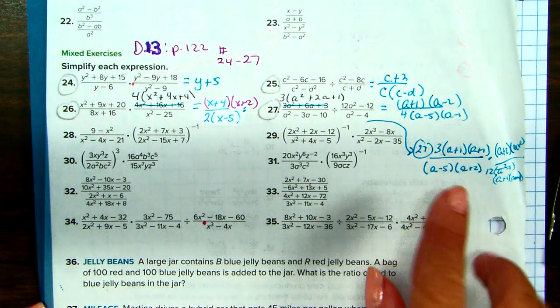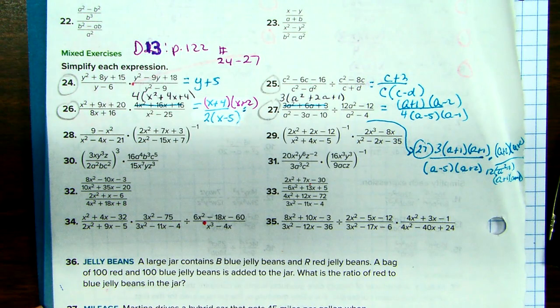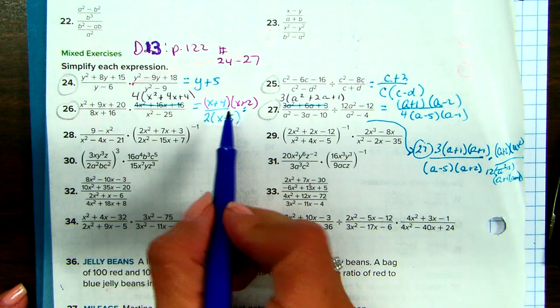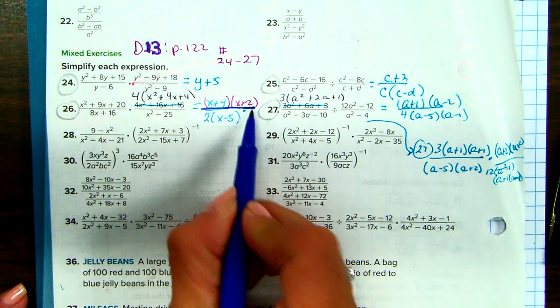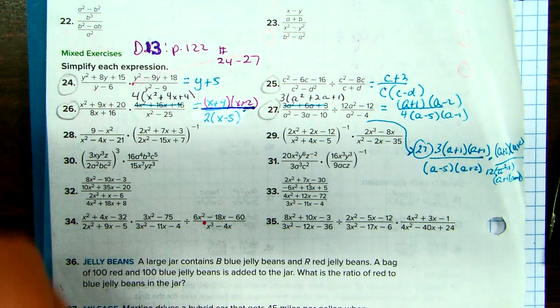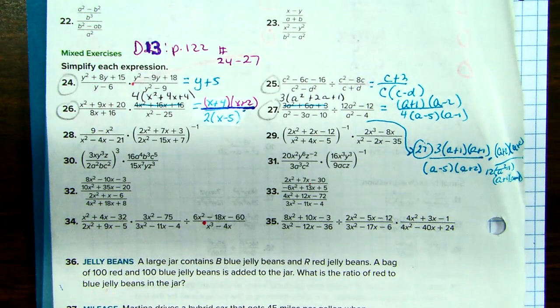I showed a little bit of work on 27 over there. We will review both days tomorrow and quiz on this stuff on Friday. Watch the factoring video if you're still struggling, please. Gotta practice, practice, practice, practice.